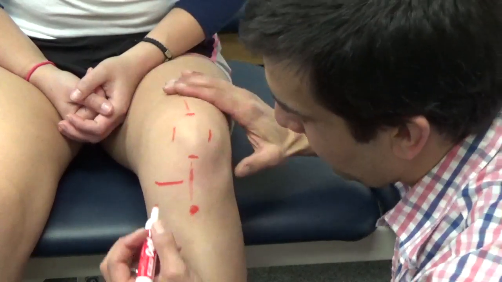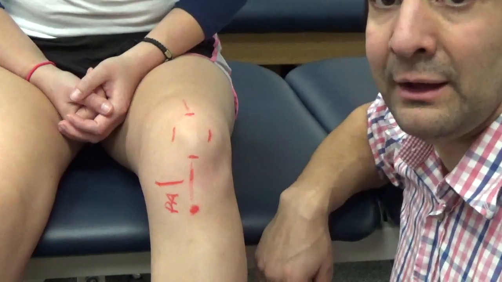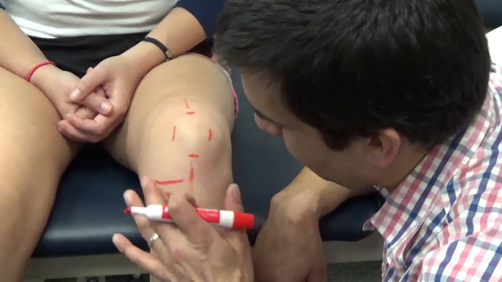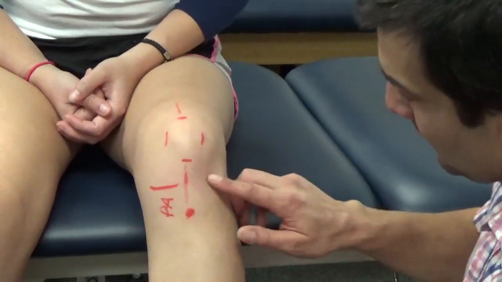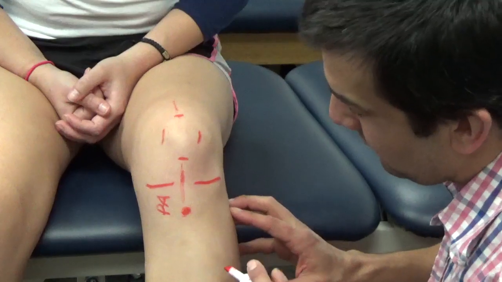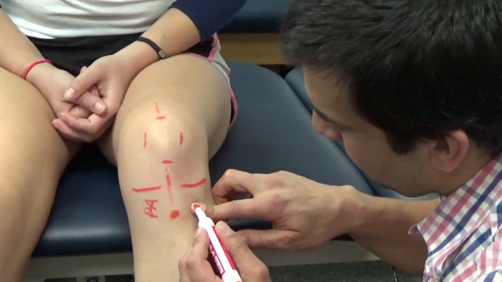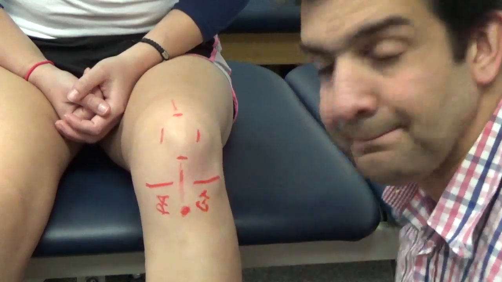There's the tibial tuberosity. This spot right here, that soft little landing spot, is going to be pes anserine, this little anterior medial tibial area. On the lateral side, there's the plateau, there's the tibial tuberosity. This soft area right here is Gerdy's tubercle.